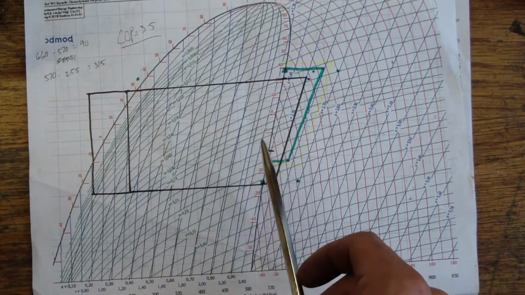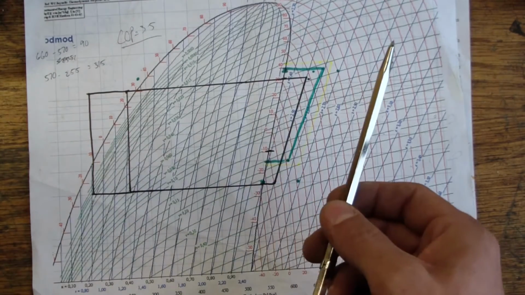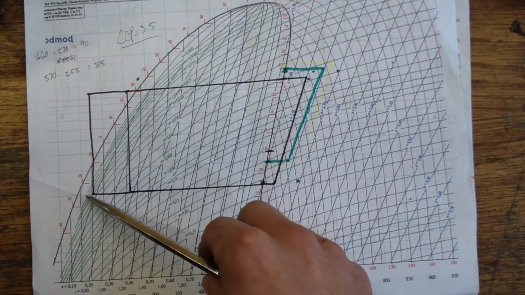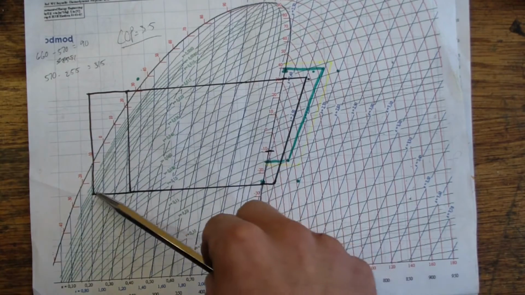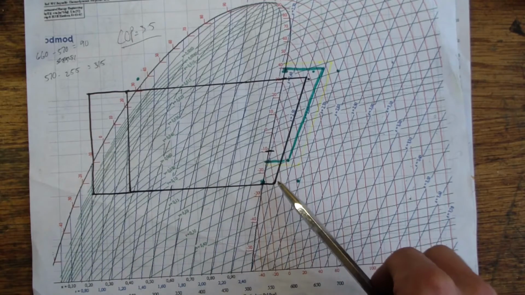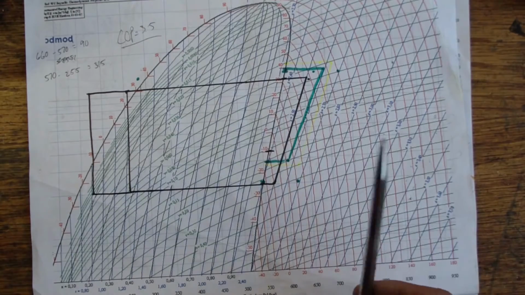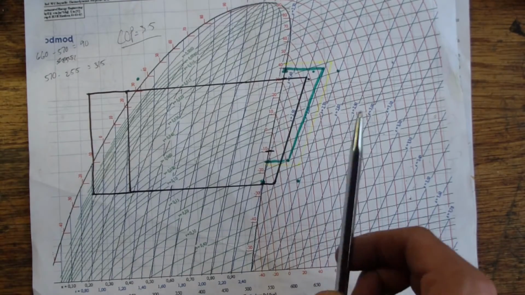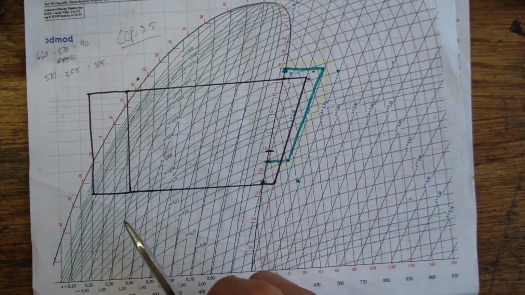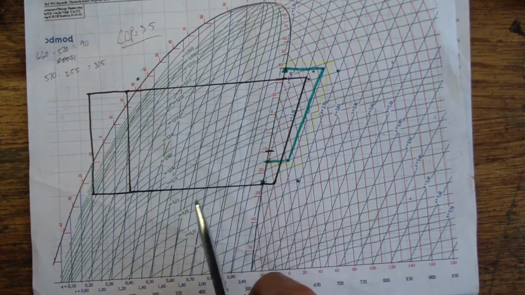Generally, the COP is determined, in a cooling application, by comparing the enthalpy change of the refrigerant across the evaporator, the effective cooling that it's doing, to the enthalpy change of compression. Okay, so how do we do that? Well, we look at the actual enthalpy values at different points in the system to get an idea.